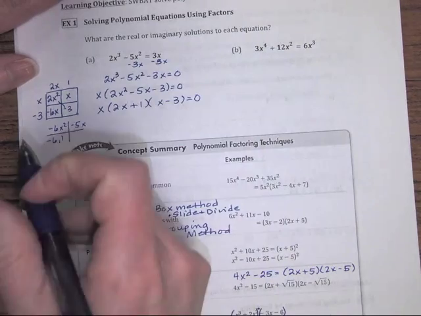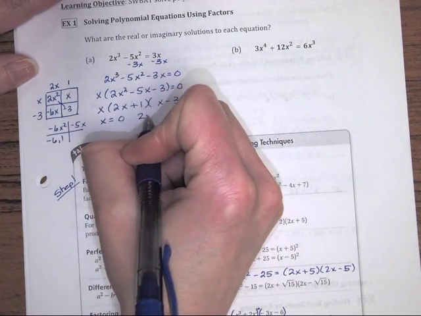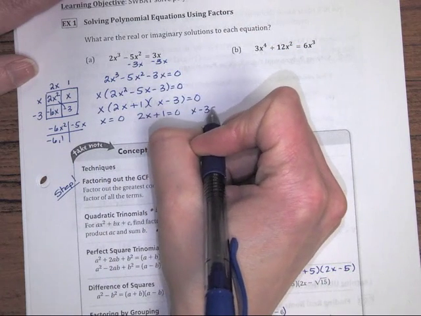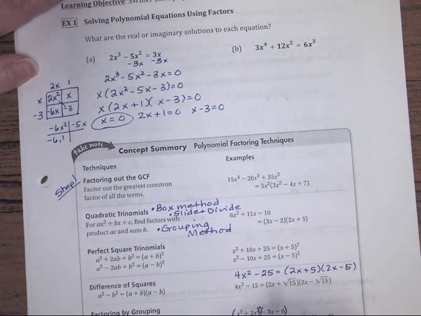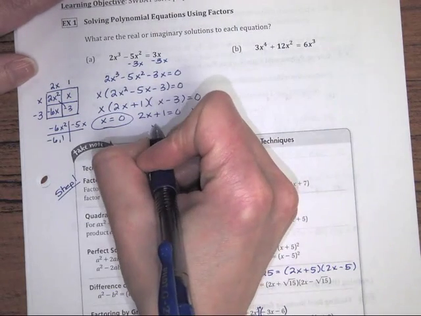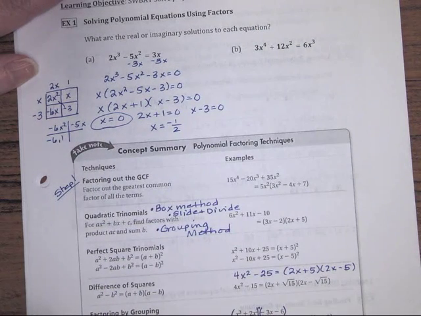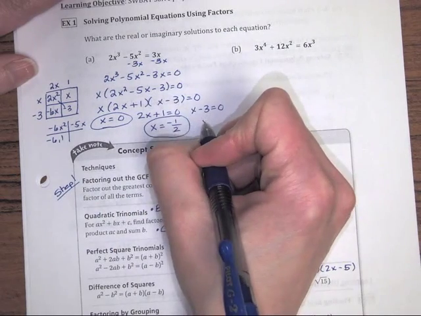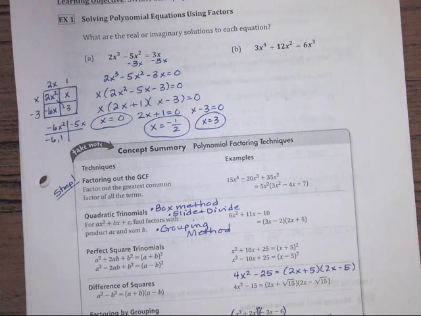So this sets up 3 equations for me. x equals 0, 2x plus 1 equals 0, and x minus 3 equals 0. So x equals 0, that's one of my solutions. Here, would you agree this is going to give me x equals negative 1/2? Yes, subtract 1, divide by 2, and this one will give me x equals 3. Okay? And there I have solved my polynomial equation.